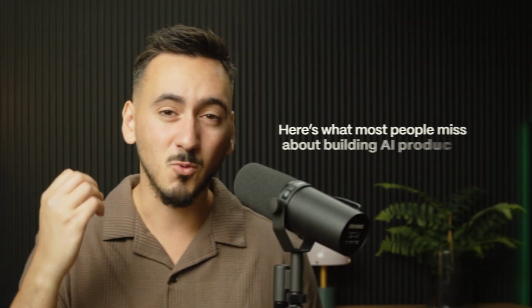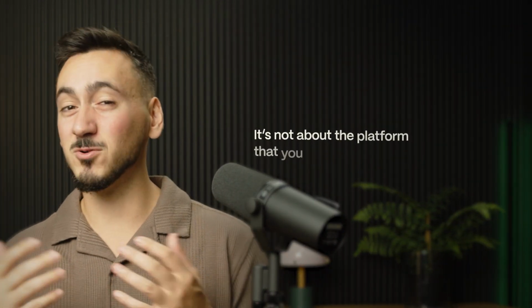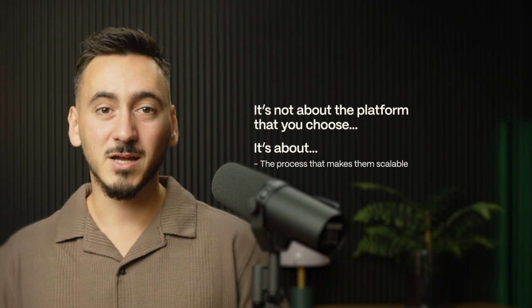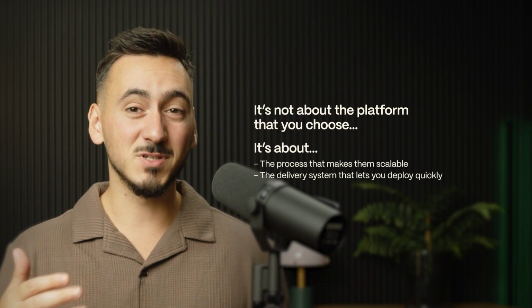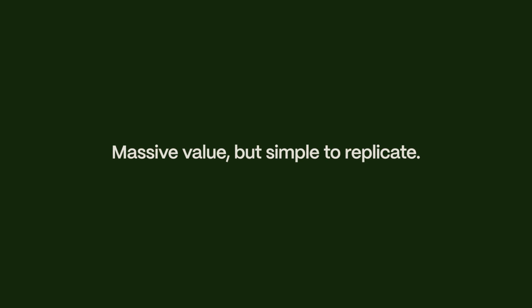But here's what most people miss about building AI products. It's not about the platform that you choose. It's about the process that makes them scalable, and more importantly, the delivery system that lets you deploy them in under 2 hours instead of 2 weeks. Today, I'm going to demonstrate this complete process using the AI content engine, a different product we've built and sold for 5 figures, so you can see exactly how to build products that deliver massive value while being incredibly simple to replicate for new clients.